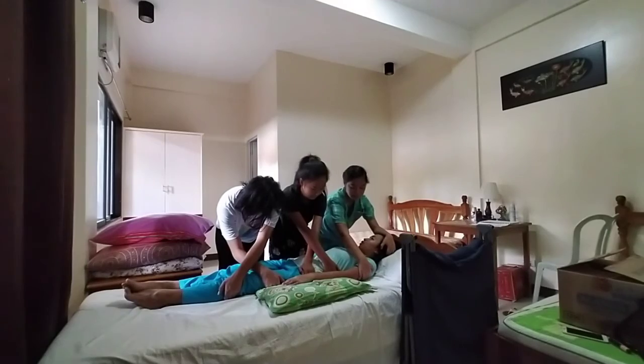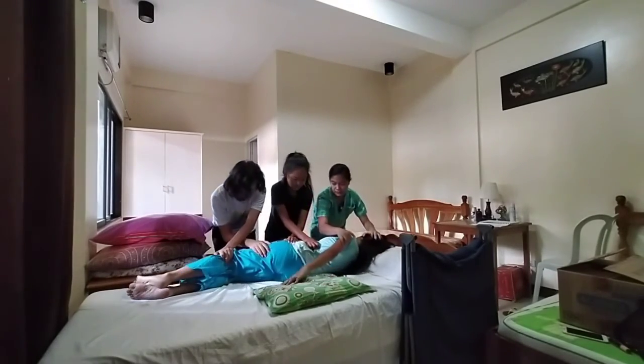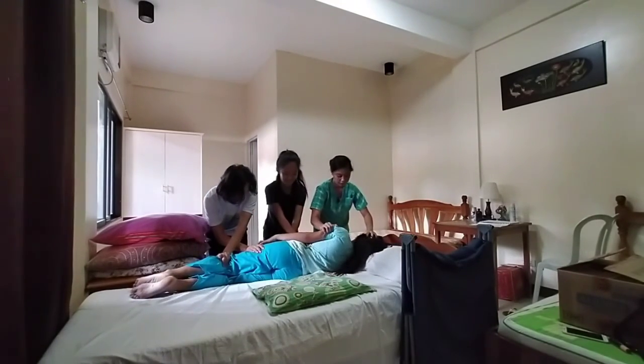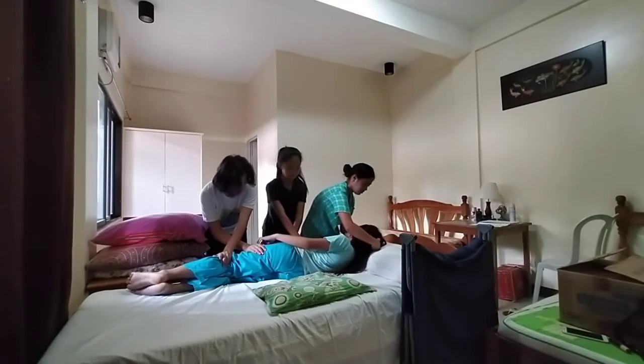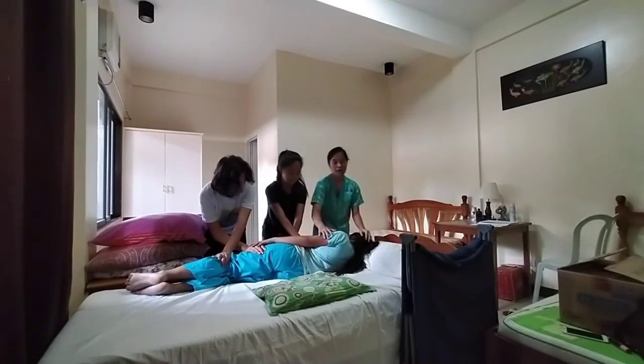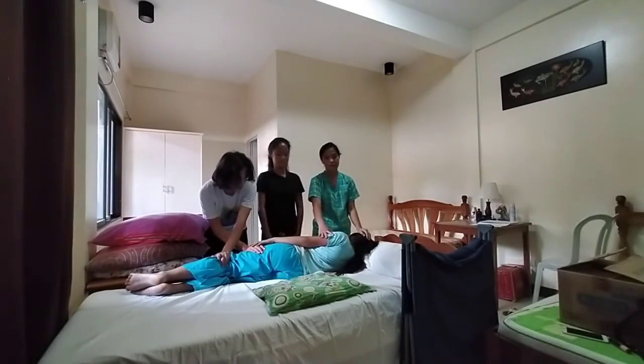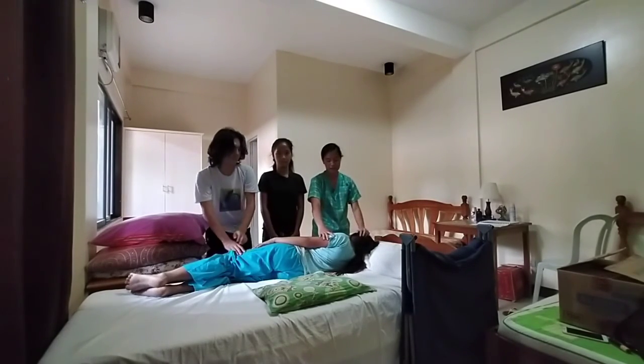1, 2, 3. Correct alignment prevents further injury to the client's spine.